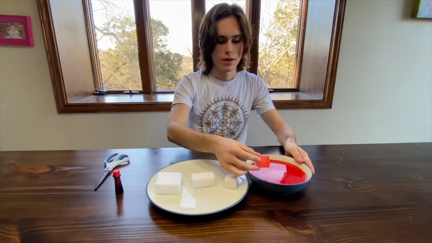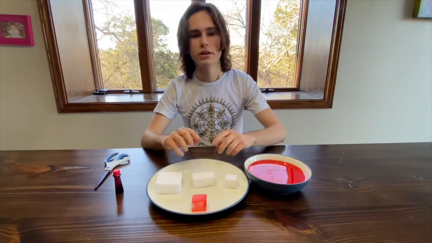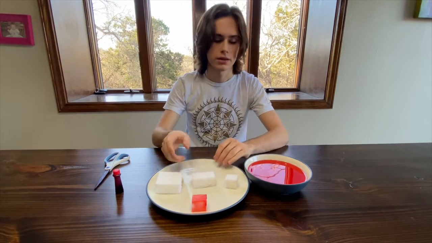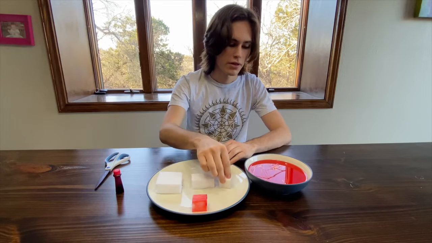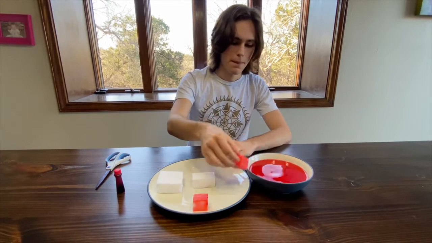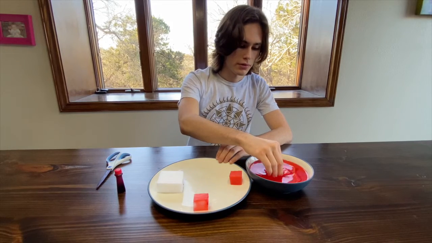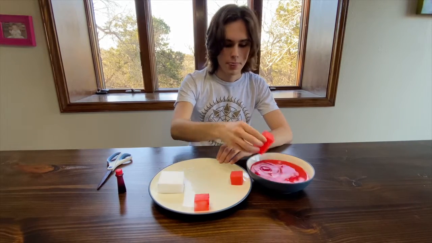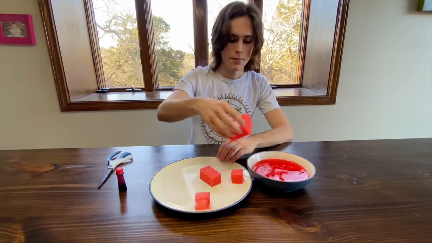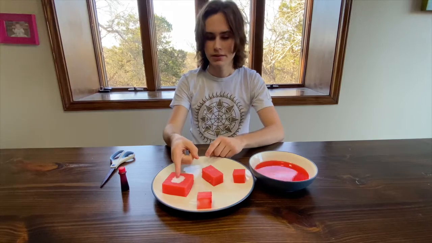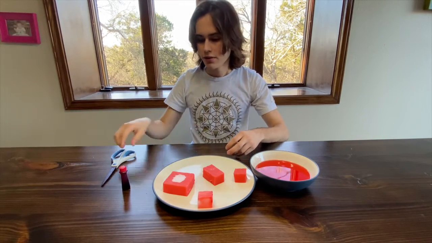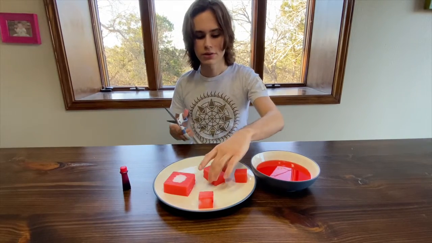Alright. Now, we're going to dunk each of these pieces of sponge into the water. Don't do it for long, just dunk in and out. Okay, first off, this one. And we're done. This one. And we're done. This one. And we're done. You can already see that because this block was larger overall, so it had a larger surface area, the food coloring wasn't able to reach the center.